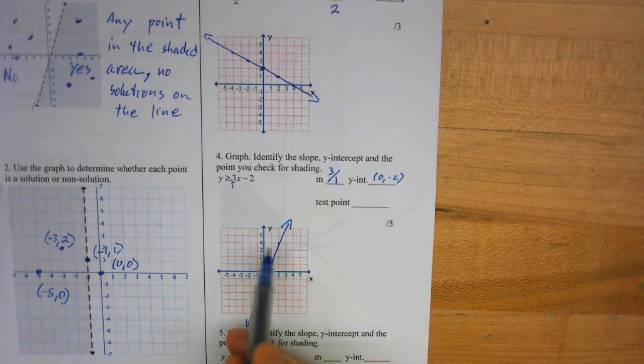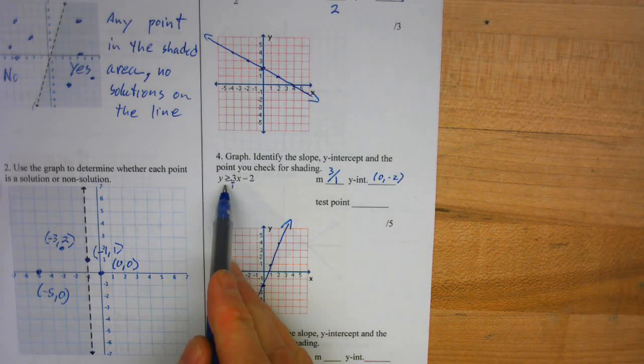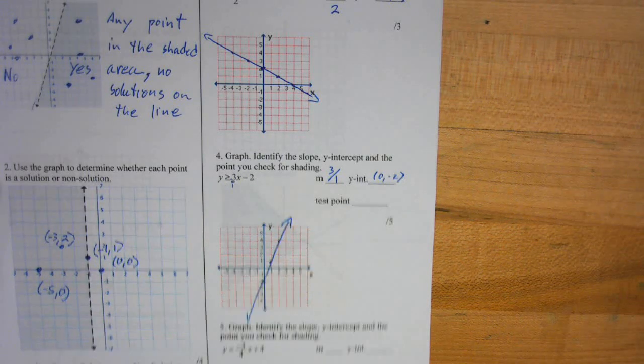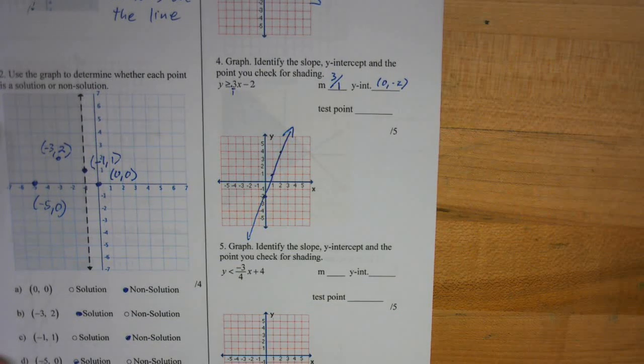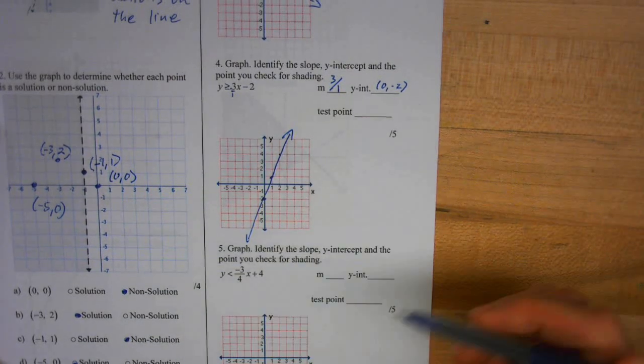So solid line because it's got that equal to sign under it. All right. This one down here, this problem right here is a dotted line because it does not have an equal to sign under it. So just be ready for that on this one when it's a dotted line, and that's really the difference.